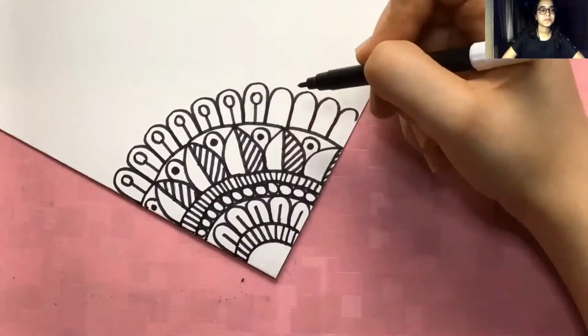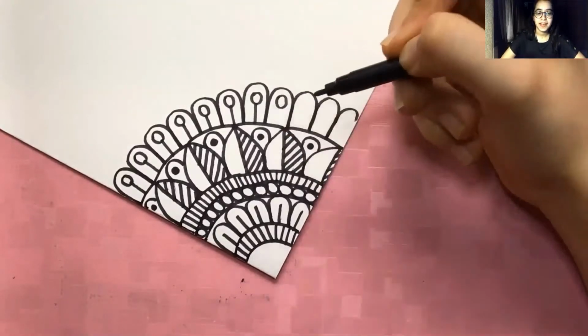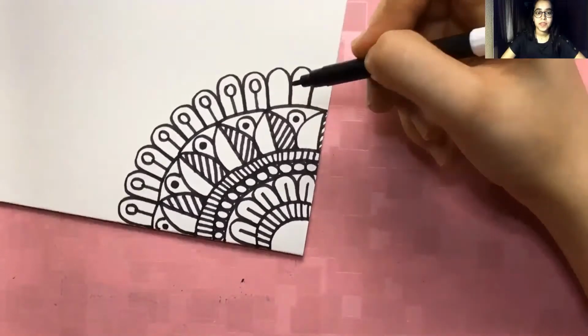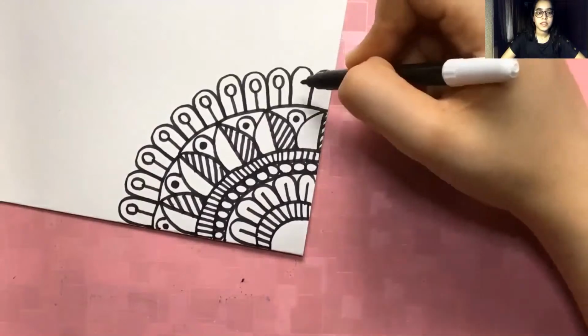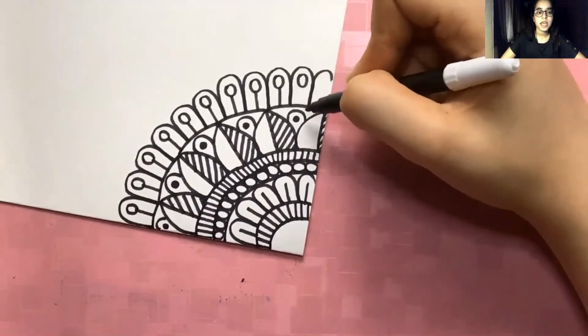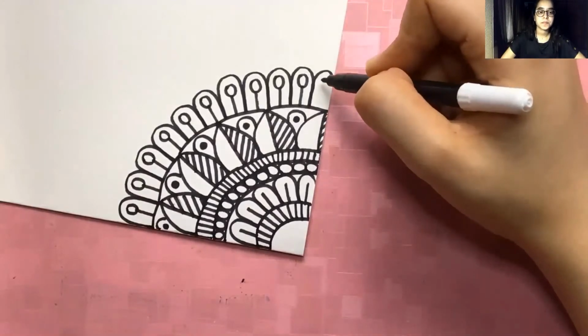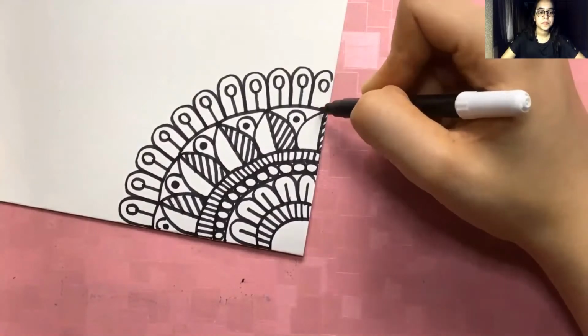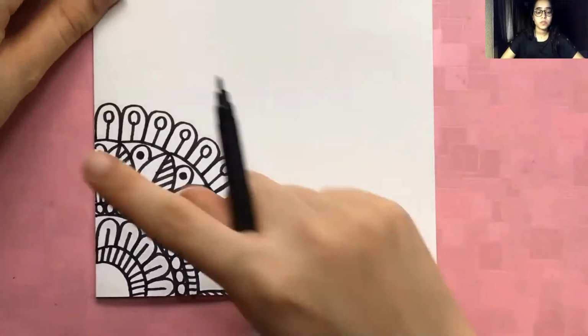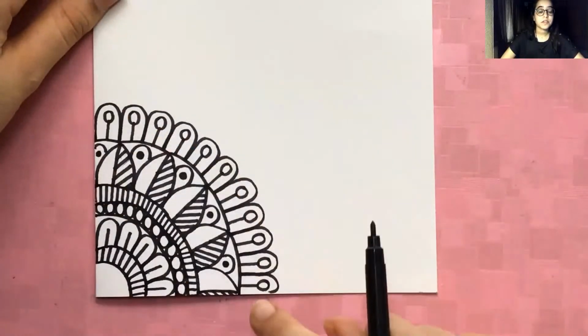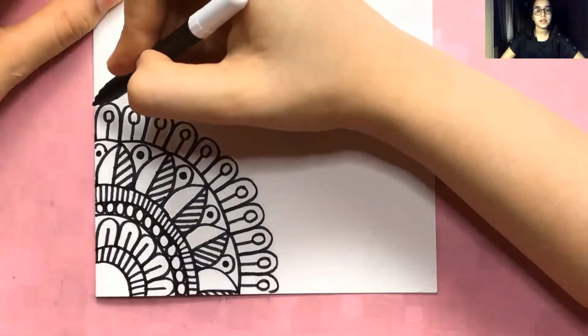Yes? Okay. Almost getting there to the last one. A simple tiny circle and a straight line. Okay. So we are almost ready with our next layer as well. So time to add another layer.